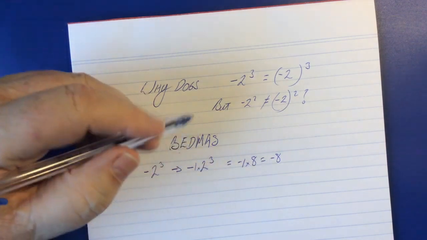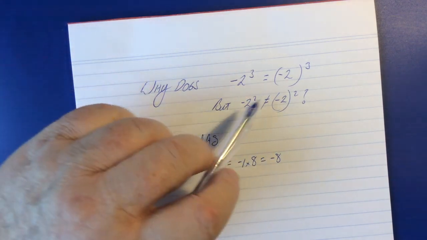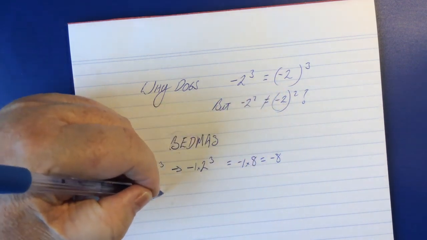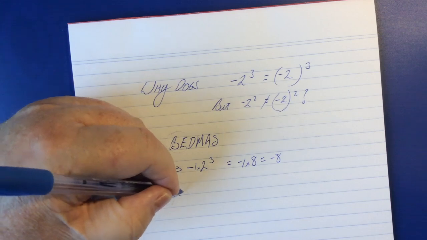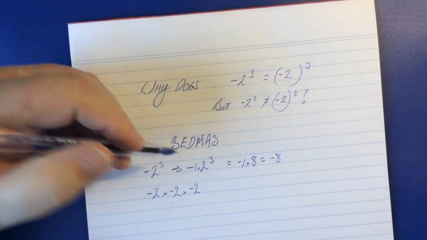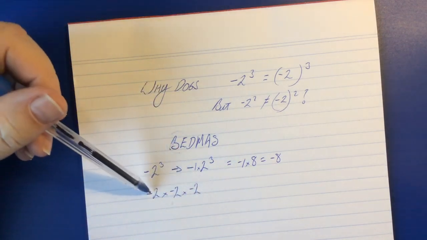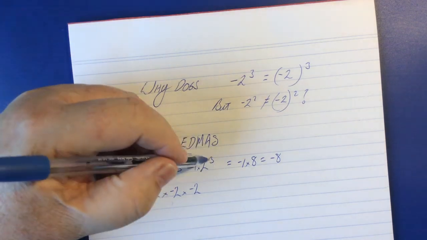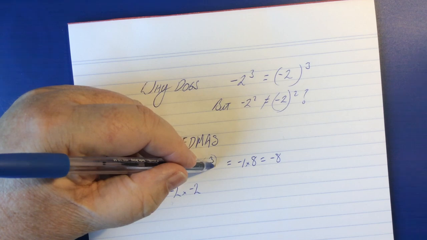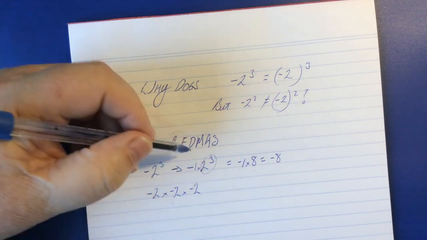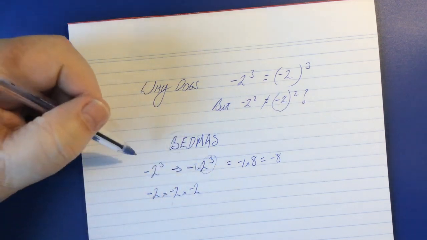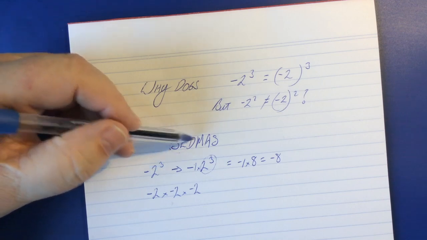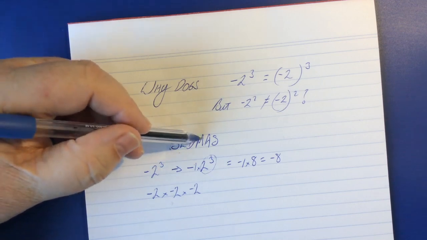Now, let's look at its companion here. Now, what this instructs us to do is the following. Whereas this instructed us, because of the order of operations in mathematics, to do this first and then multiply it by negative 1, we do this and then we do the multiplication.